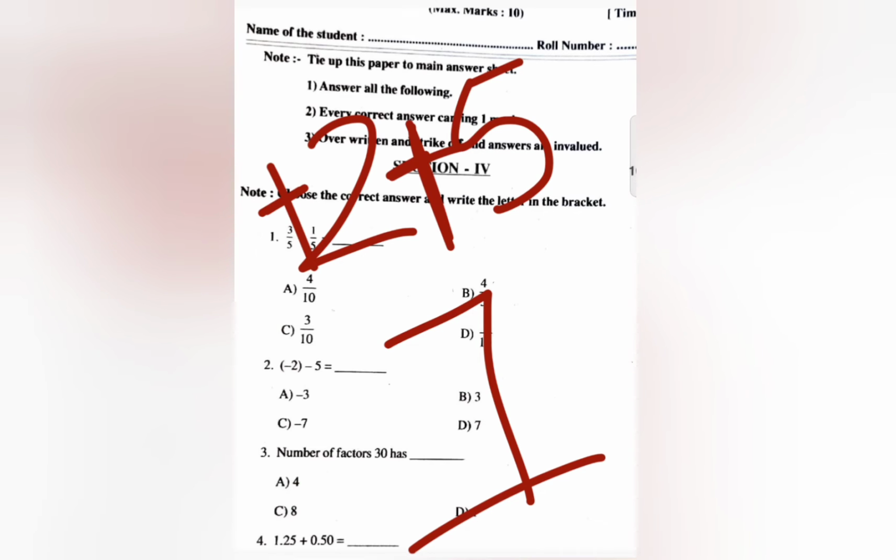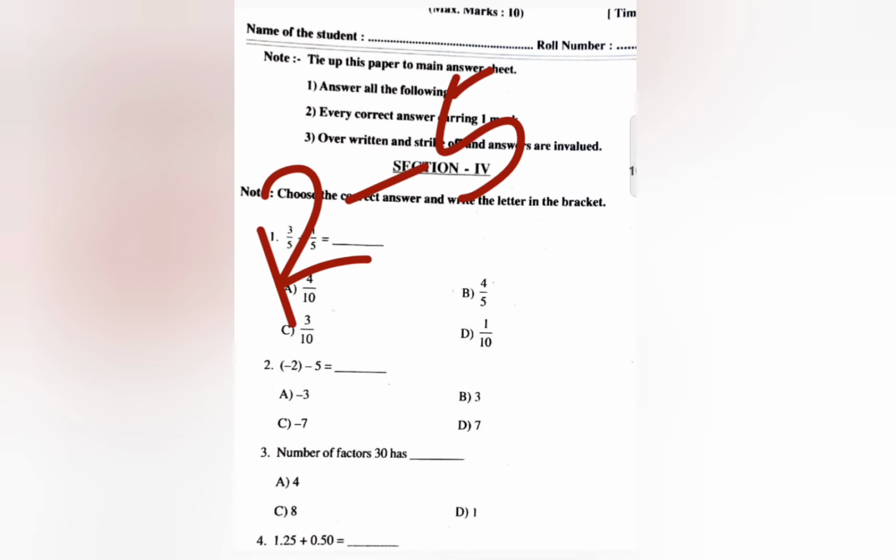One more example. If two numbers are there with the opposite sign, one is plus and the other one is minus, or one is minus and the other one is plus. In this case, what we need to do is find out the difference of the numbers. 5 minus 2 will get 3. Here also 5 minus 2 will get 3.